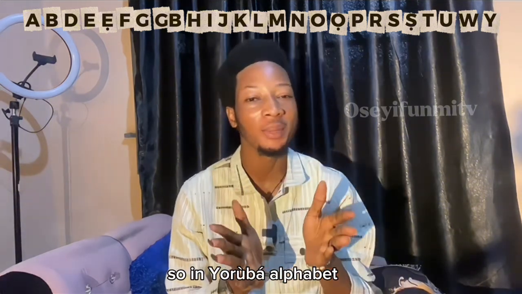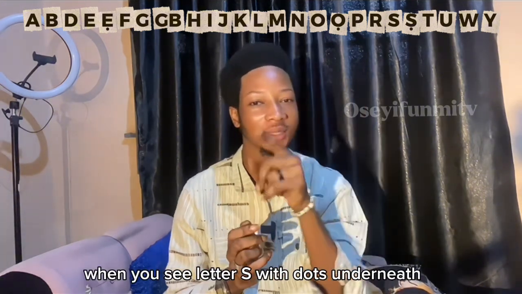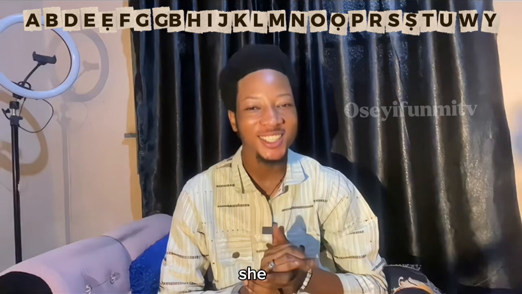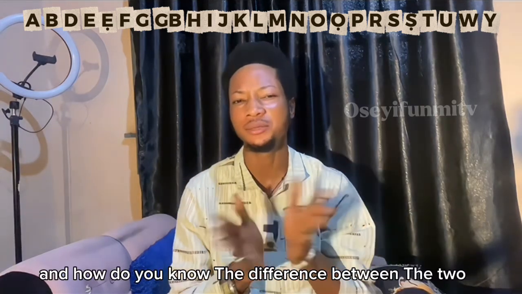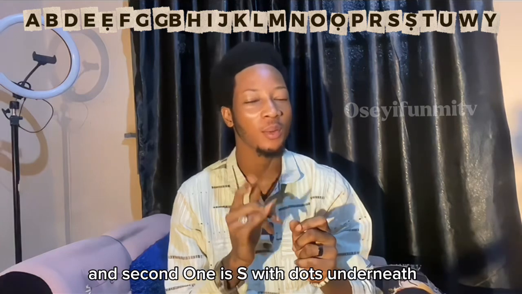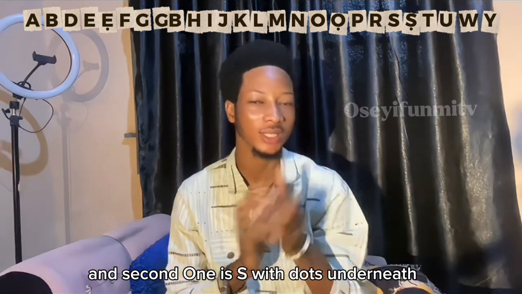So in Yorùbá alphabet, when you see letter S with dots underneath, it is pronounced She. She. And how do you know the difference between the two? The one is normal S, and the second one is S with dots underneath.